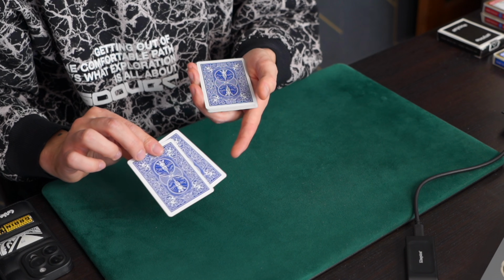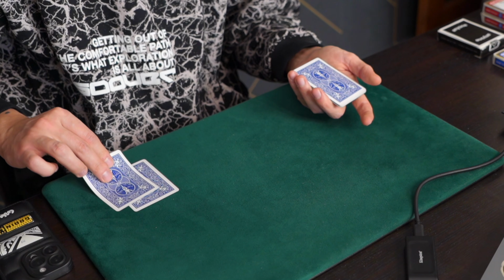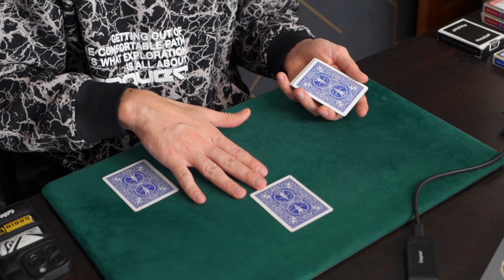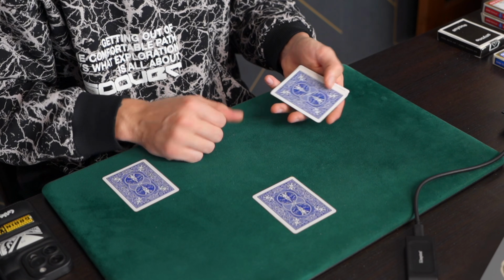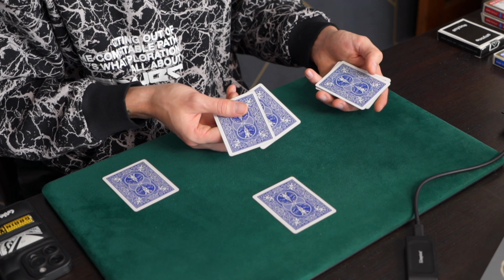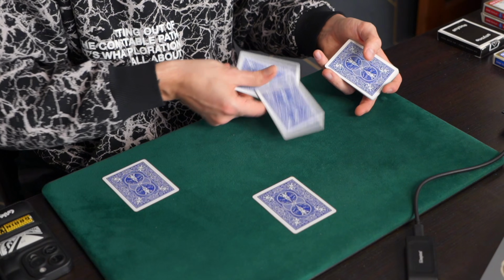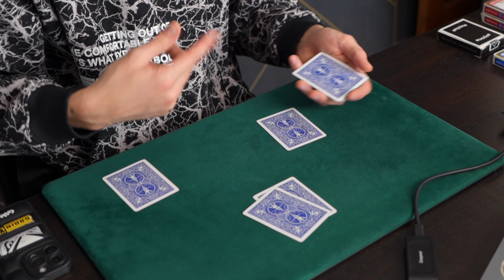And the spectator can choose any one. Let's say they choose the one on the bottom, we place it down, and then this one that we didn't choose, we're just gonna place over here. And which one do you think is black from here? So let's say they go with the top one, we place it down, and this one over here. And we keep going like this.